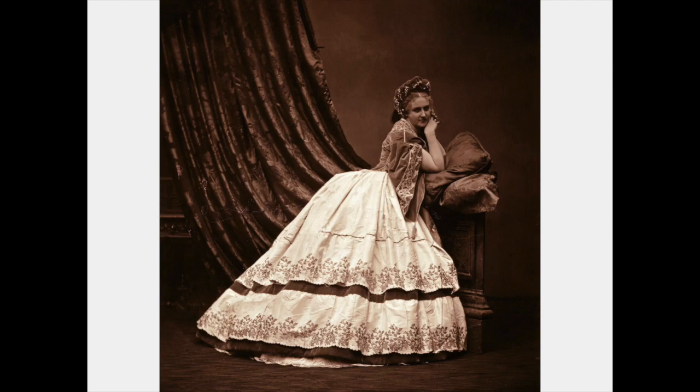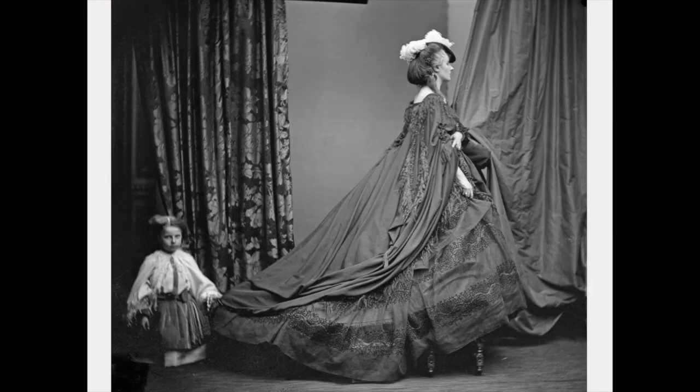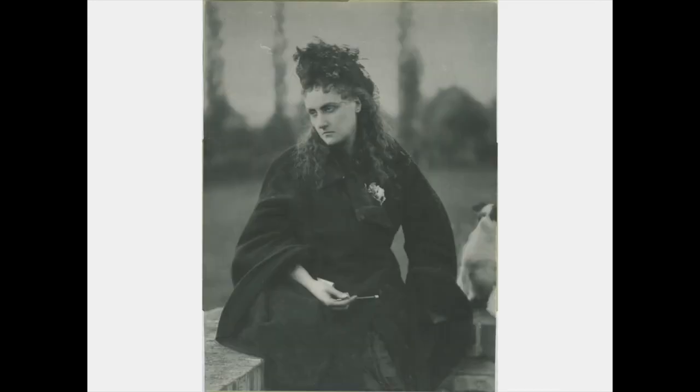As you can see here in this specific shot, she is illustrating the beauty and complexity of a dress that she wore at a party. Look at the hair. I mean, seriously, talk about pioneers.